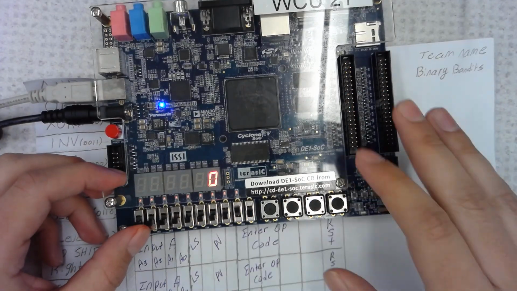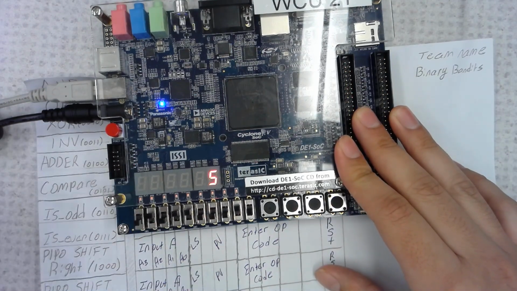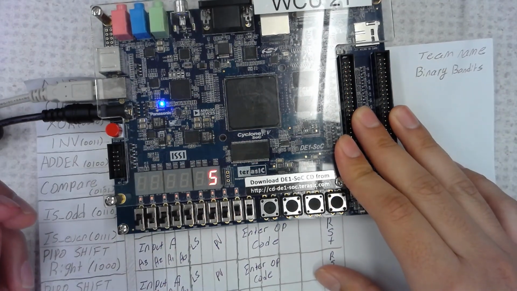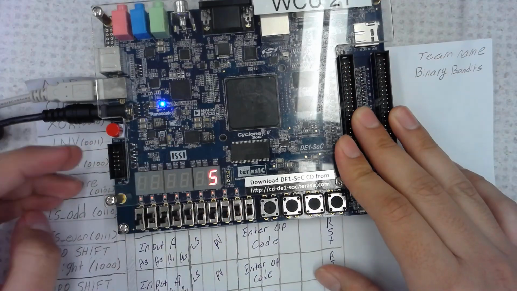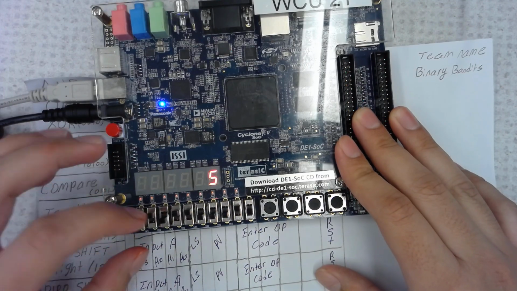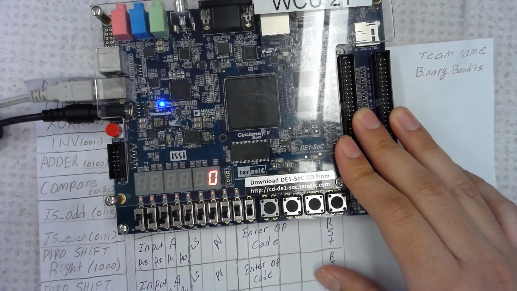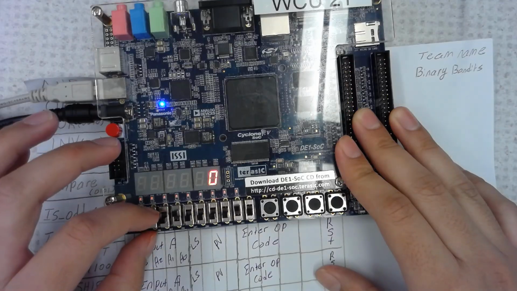So for shift right, if we have 0101, and here we load it up, it gives us a 5 as of right now, and if we're pushing in a 0, the expected output should be a 2. So whenever I let this go, it should be 2, and then since it's pushing in a 0 from the right side, it's eventually going to 0 out.